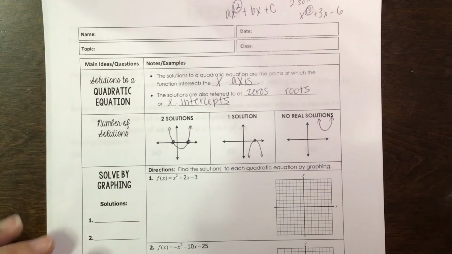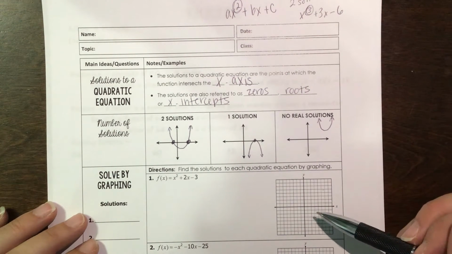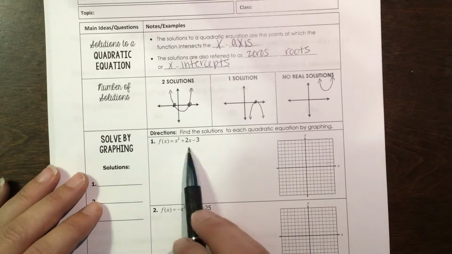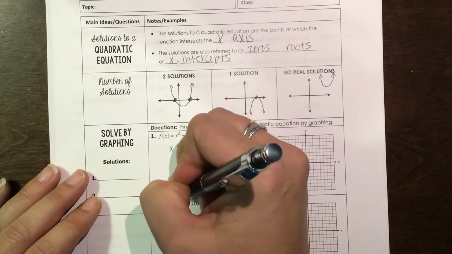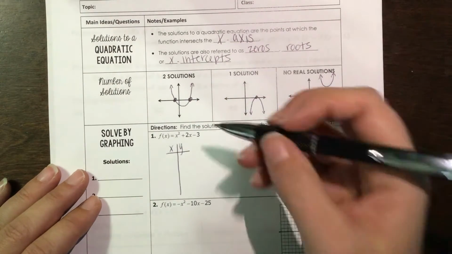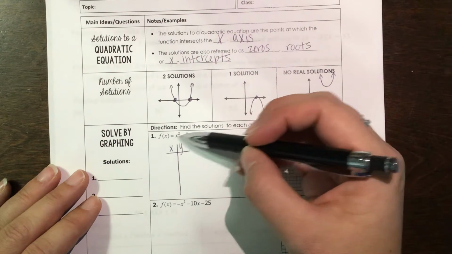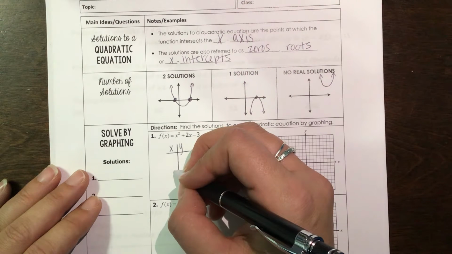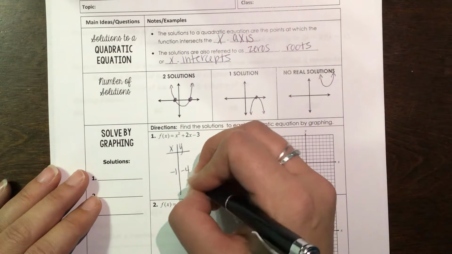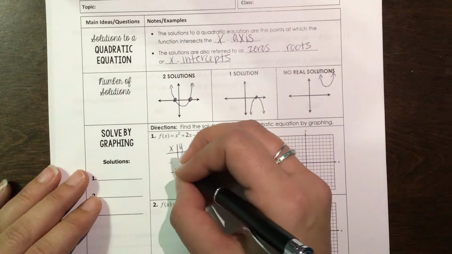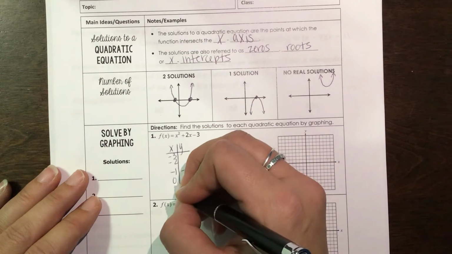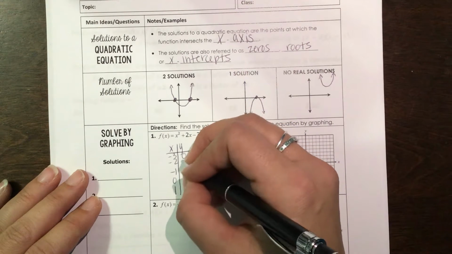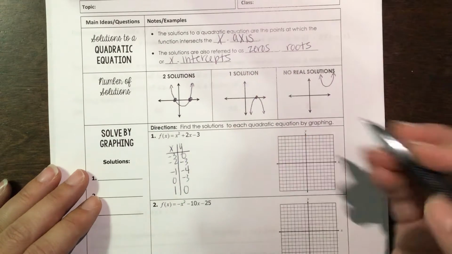All right, so we're just going to briefly go through these, all right? So on this one, we're going to graph this. I'm just going to make a quick table. You can also do this on your calculator. Put that into your calculator, go to your table, find your vertex. So our vertex on this one is -1, -4. We're just going to do a couple of these. So let's see, 0, -3, -3, 0. So here are my points.